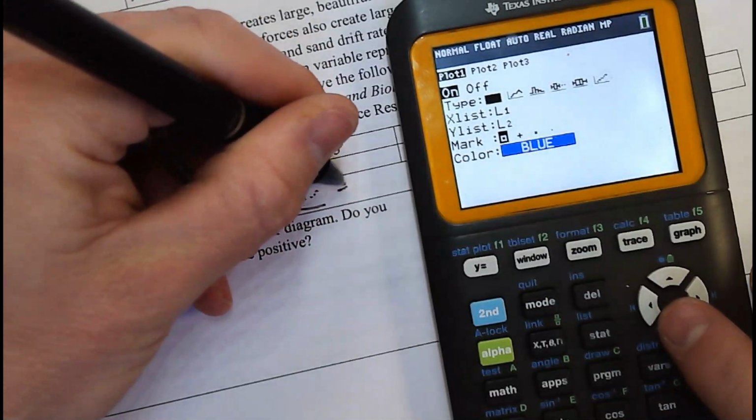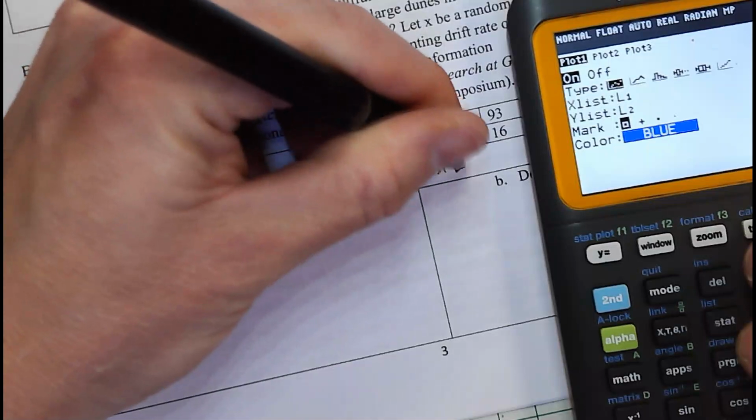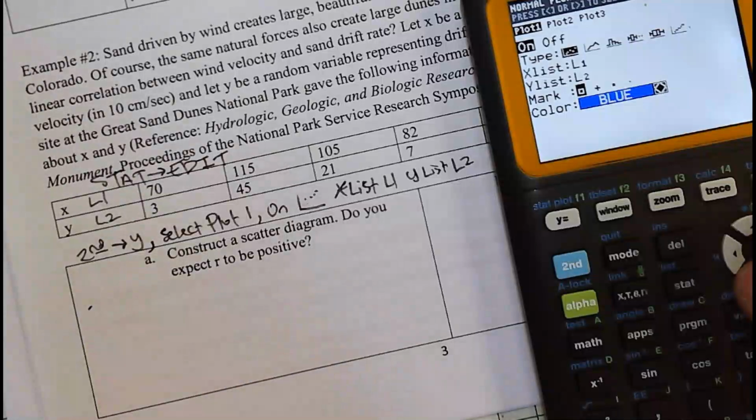X list, and you don't have to write this down, I'm just showing you. X list is L1. Y list is L2. Okay, and that's all good. It's all what you want to see.